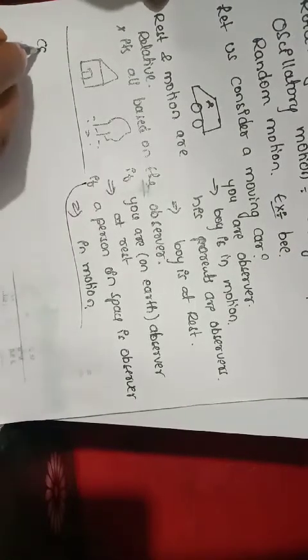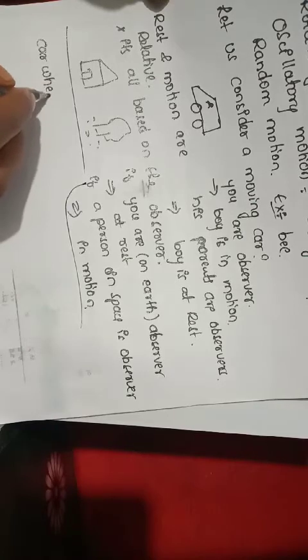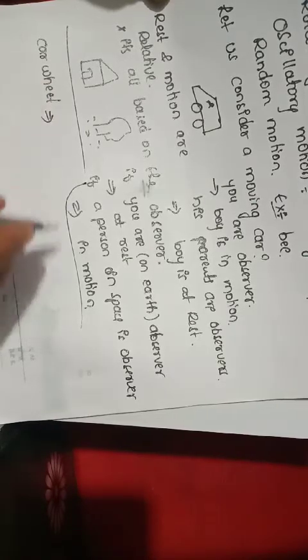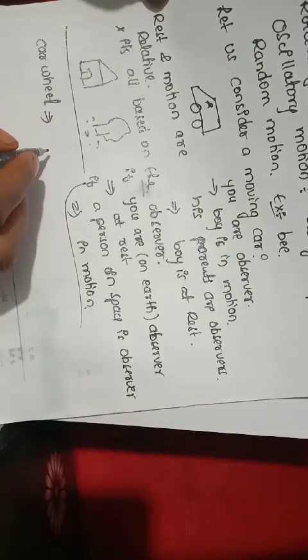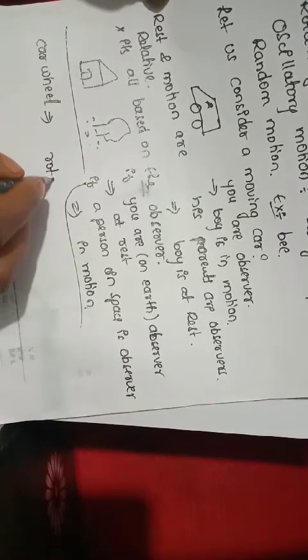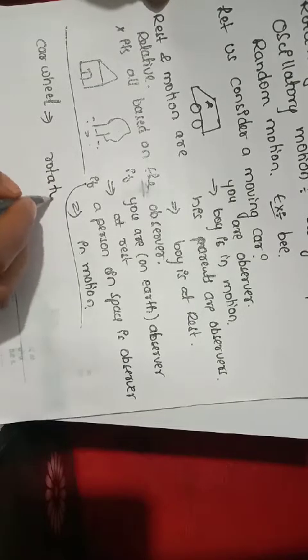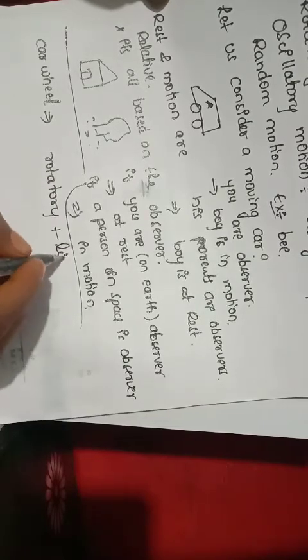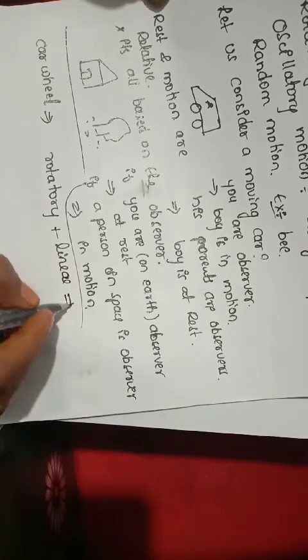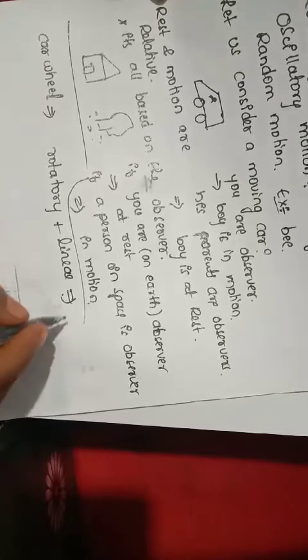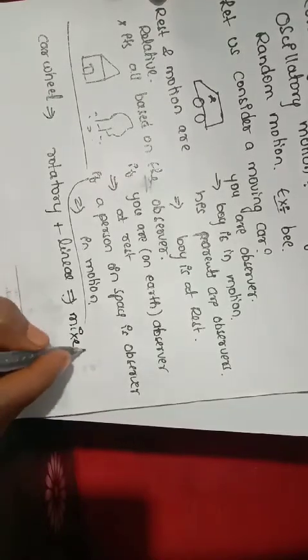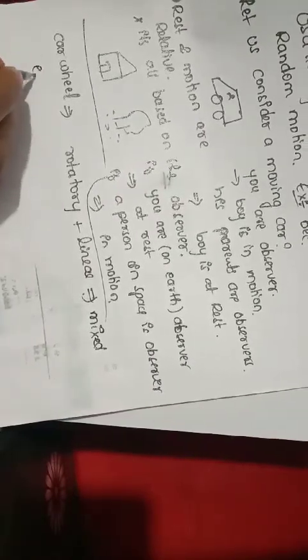Just now we discussed some examples, like the car wheel. Suppose this car is traveling in a straight line. What motions can you observe here? Rotatory plus linear. So a car wheel, or any wheel, is said to be in mixed motion; both linear and rotatory motions can be observed. And earth, what about earth?